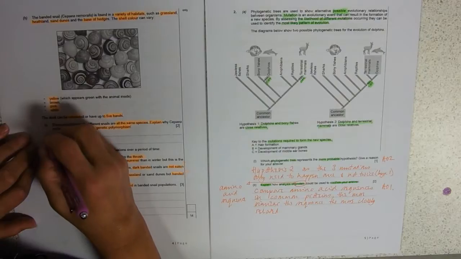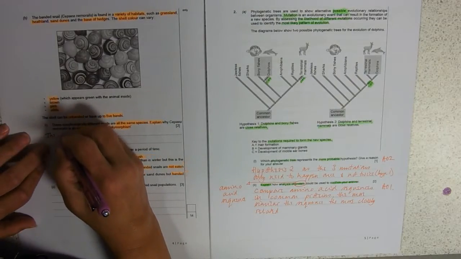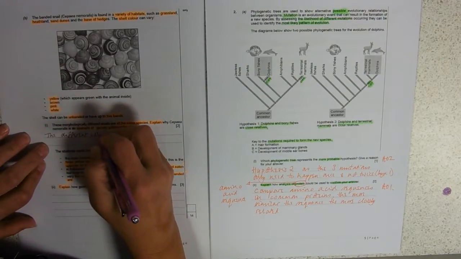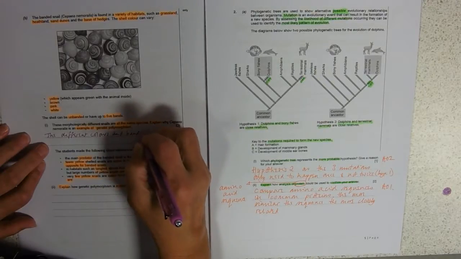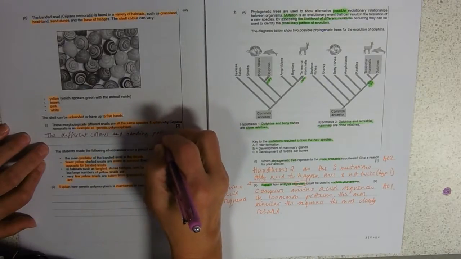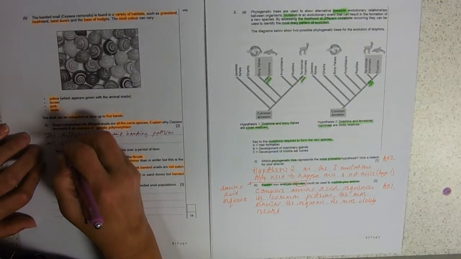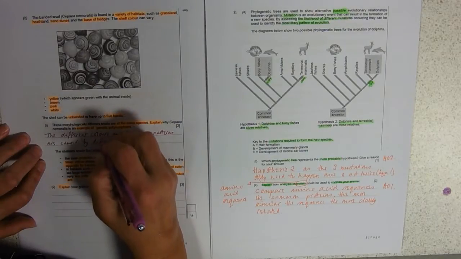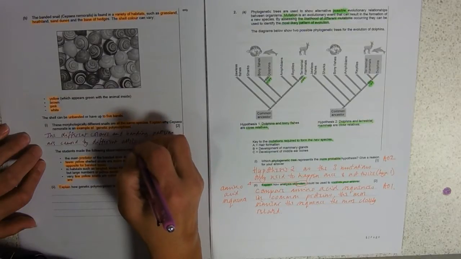So, the different colours and banding patterns are caused by different alleles.